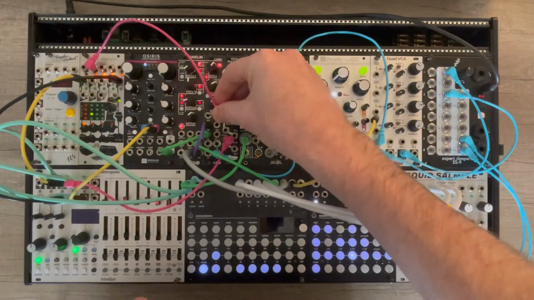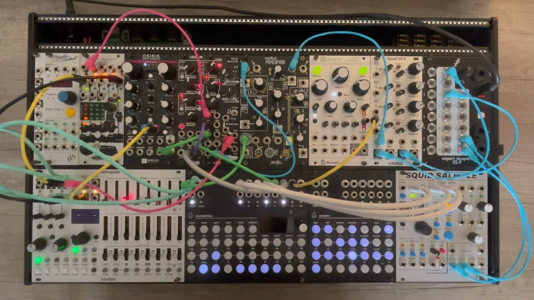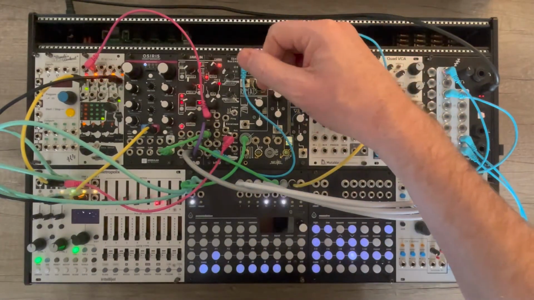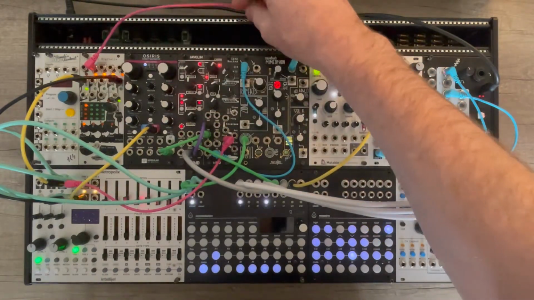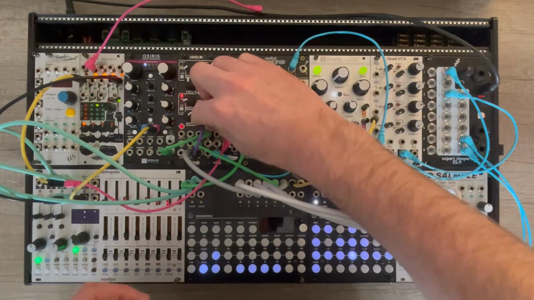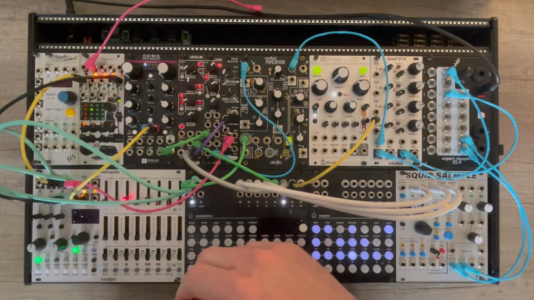Maybe try sending this to saturation instead. Okay, what else can we do? So let's take that out for now. Turn the drums off.